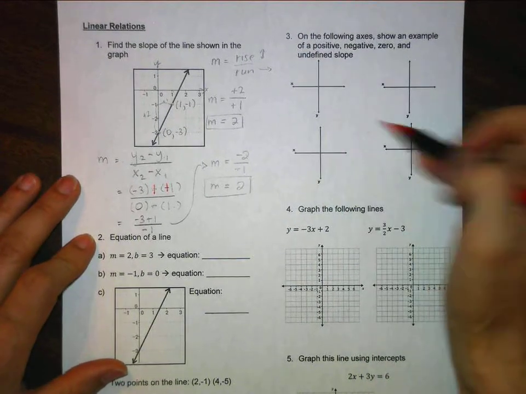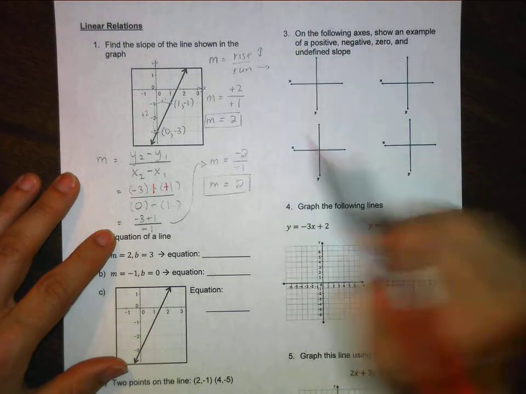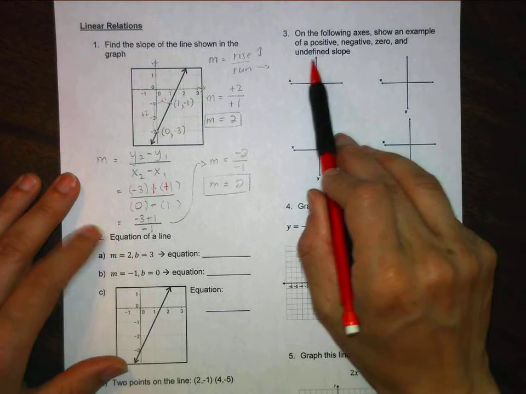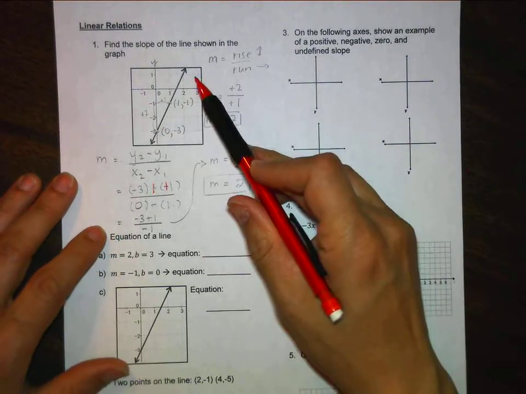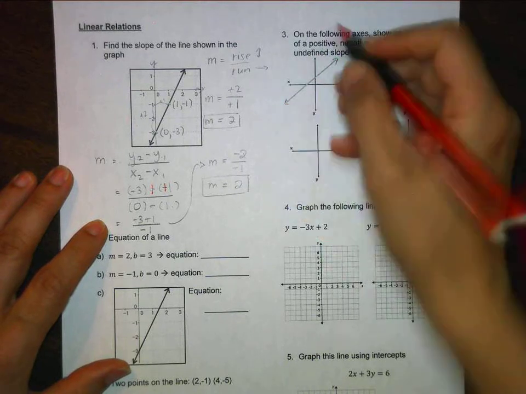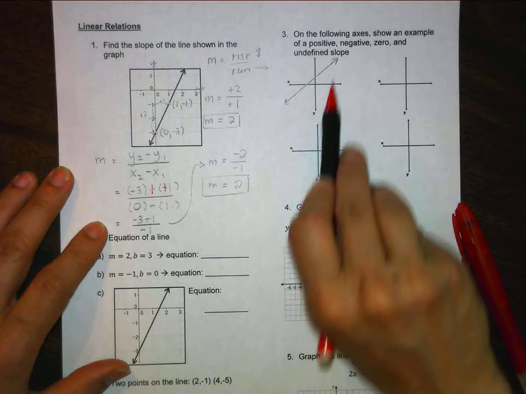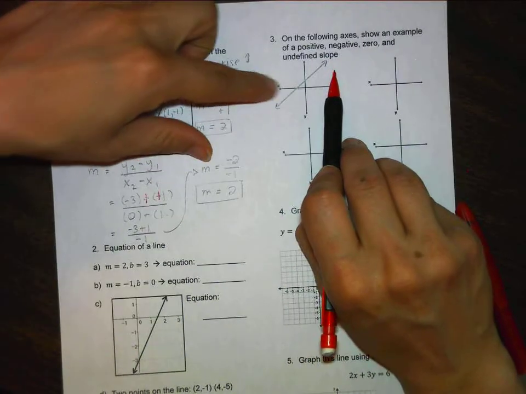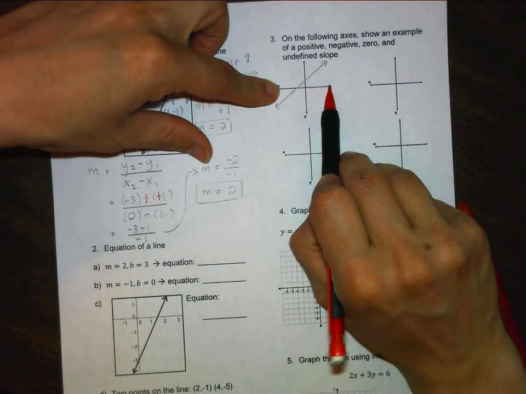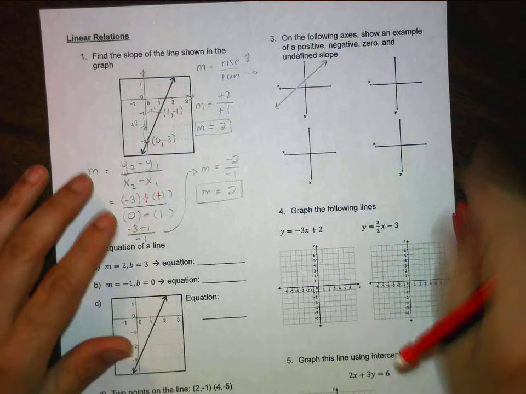So I'm actually going to go over to this one since we just did slope, and this one asks me, on these 4 axes, show an example of positive, negative, 0, and undefined slope. Since I just did a positive slope, why don't I put that in there? A positive slope has to be going upwards. So as x increases, y increases. That means as x is going to the right, y is going up, because x is getting bigger to the right, y is getting bigger when we go up, and that ends up with a diagonal line upwards.